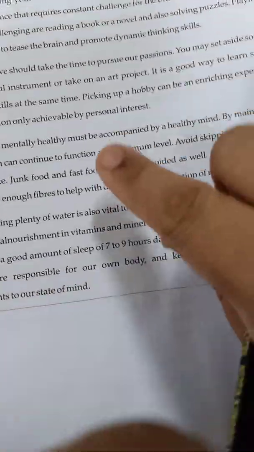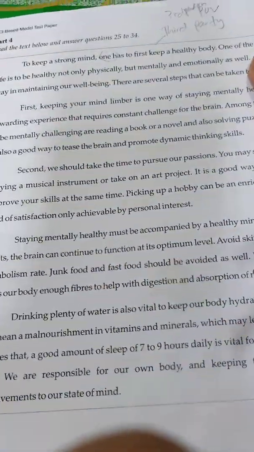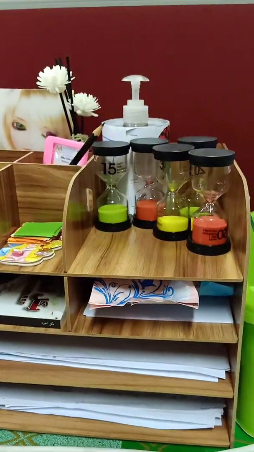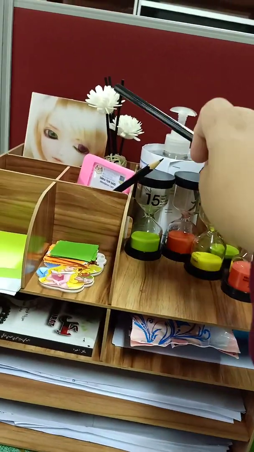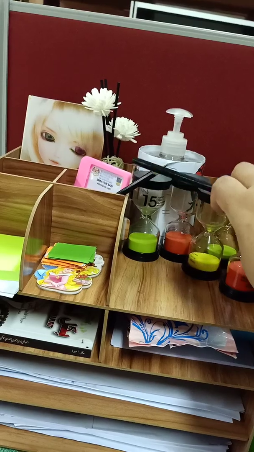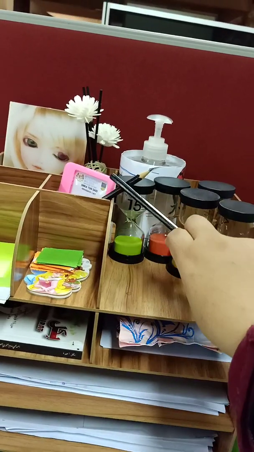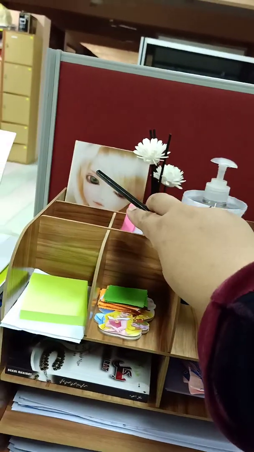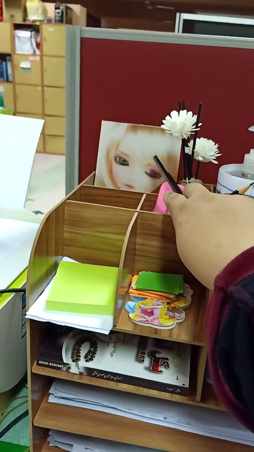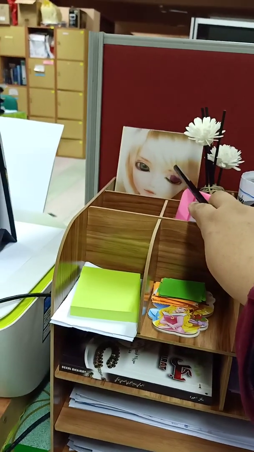But if we talk about someone else, for example, we want to talk about the pencil. Imagine this is a person. For example, this is Siti Nurhaliza.